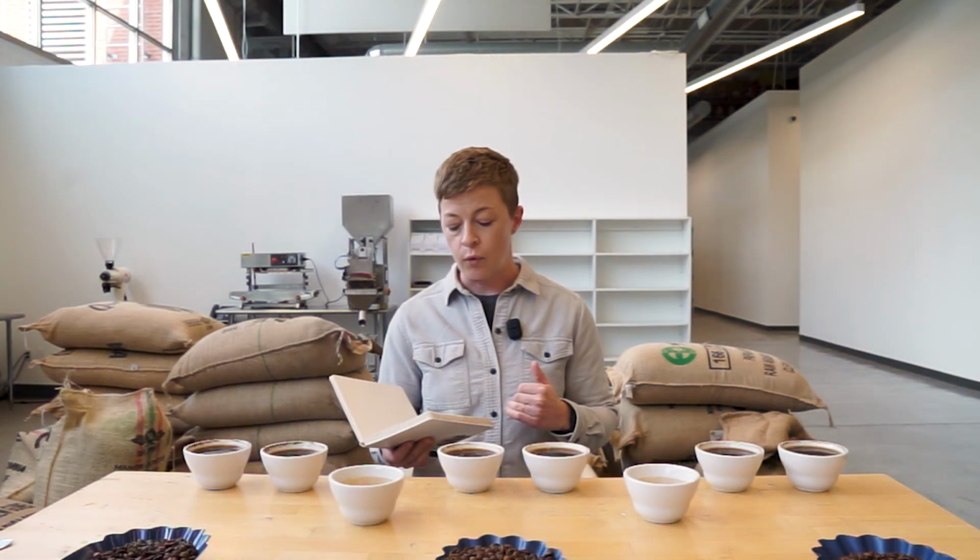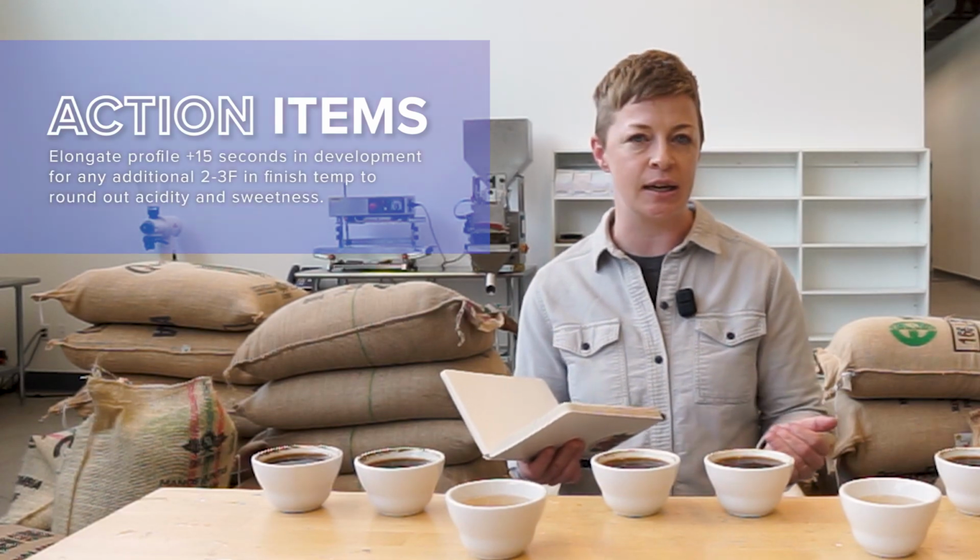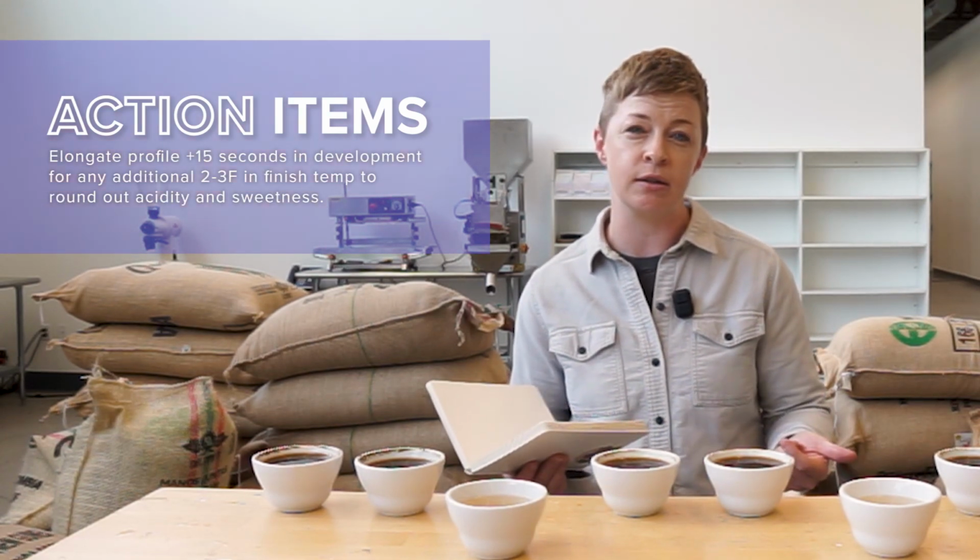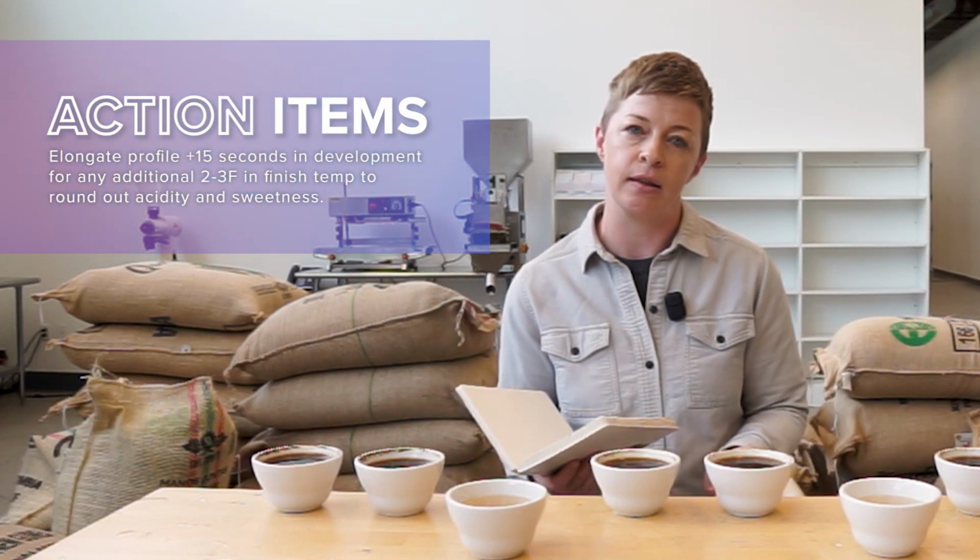If we were to do a second pass here, I think we would elongate the profile slightly, maybe 15 seconds, plus 1 or 2 degrees in development to round out some of the acidity in the cup and bring a little bit more sweetness and balance.